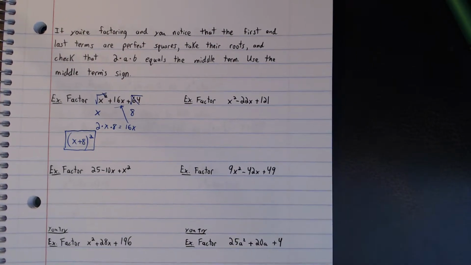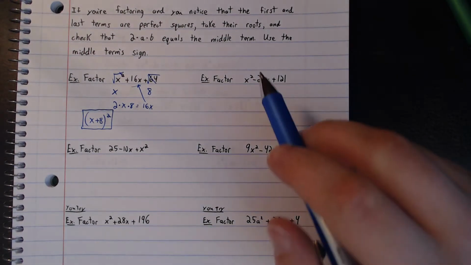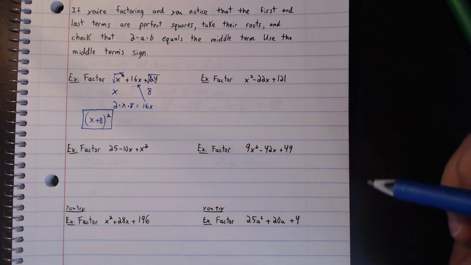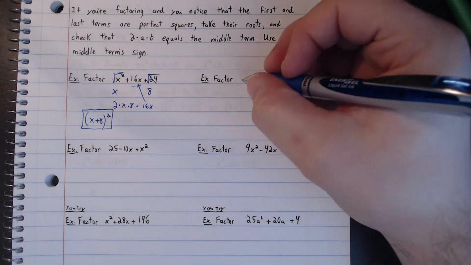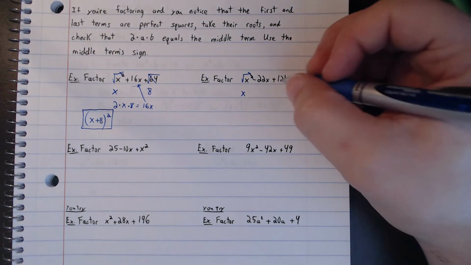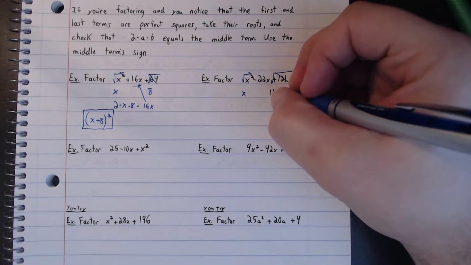Okay. If that went a little fast, we got another couple examples to look at. Okay, let's take a look. I notice my first term and my last term, they're both perfect squares, right? I have to recognize that. If I take the root of x squared, I get x. If I take the root of 121, I get 11.